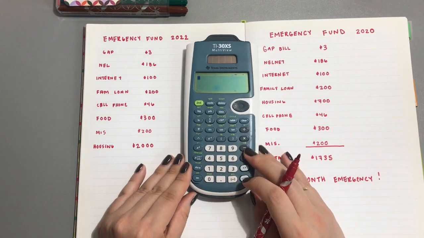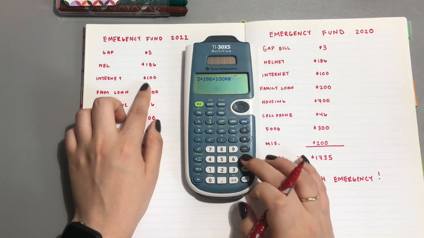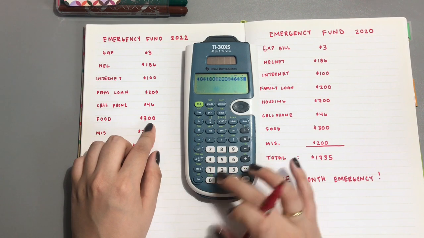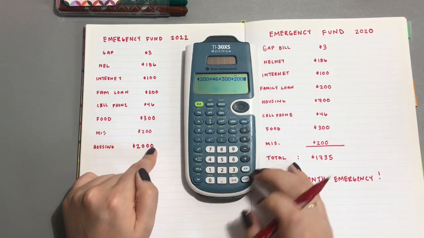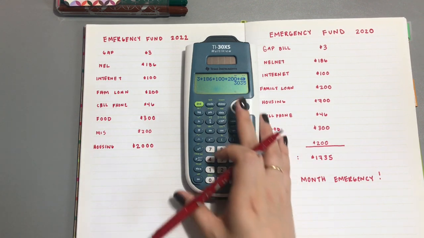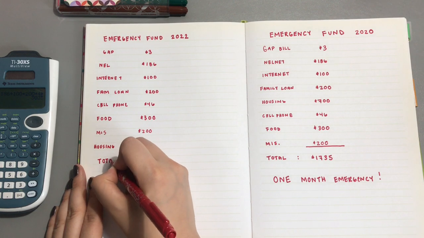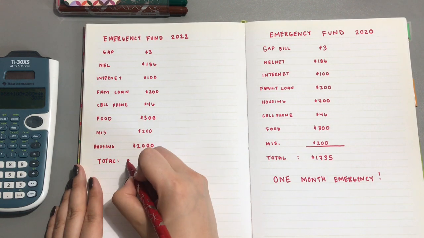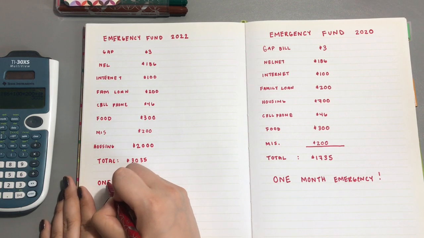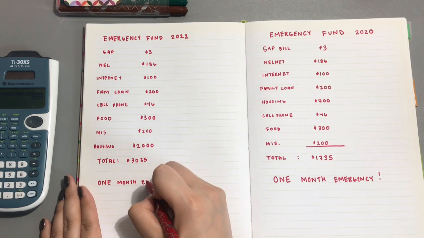So 3 plus 186 plus 100 plus 200 plus 46 plus 300 plus 200 plus 2,000 would be $3,035. So that would be a total of $3,035 for a one month emergency fund.